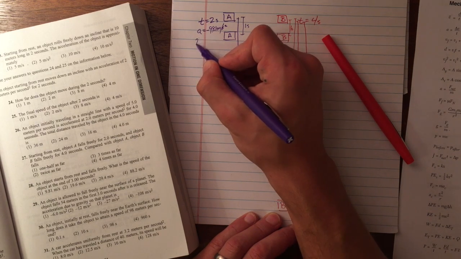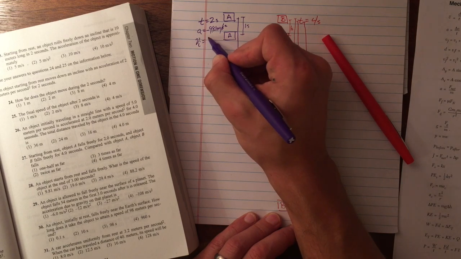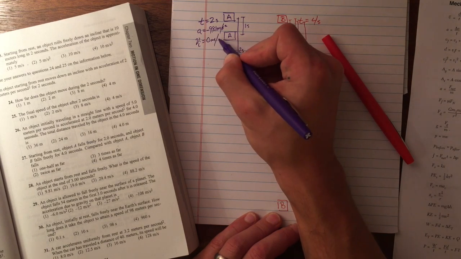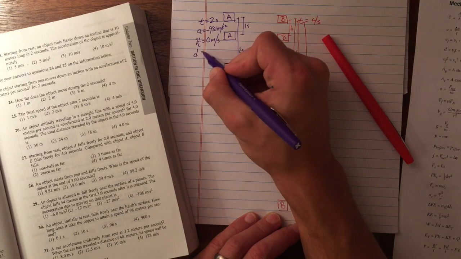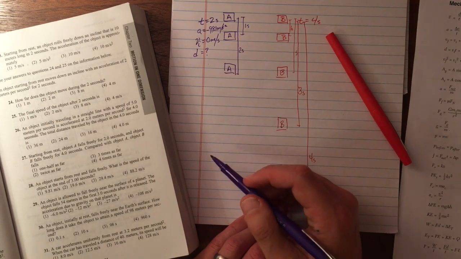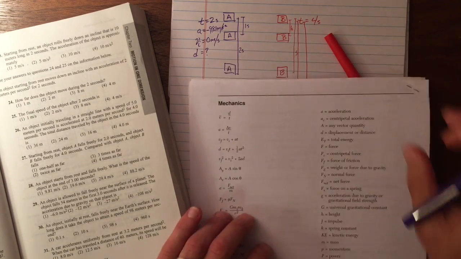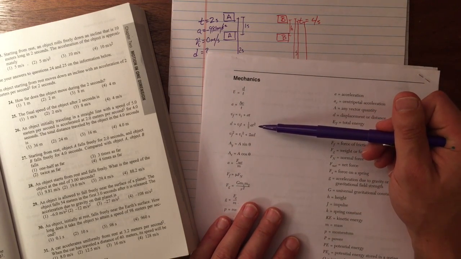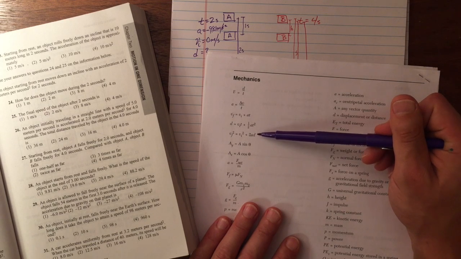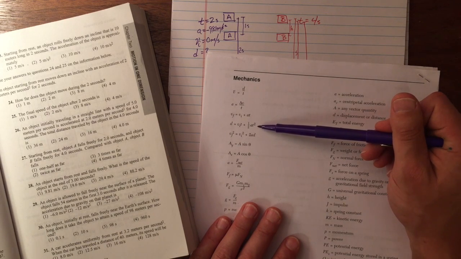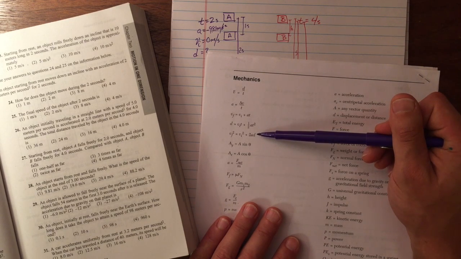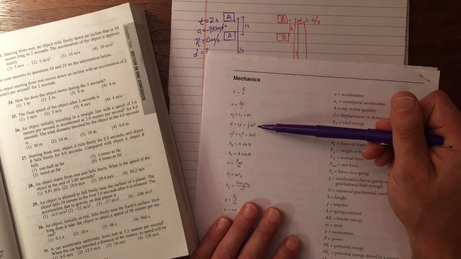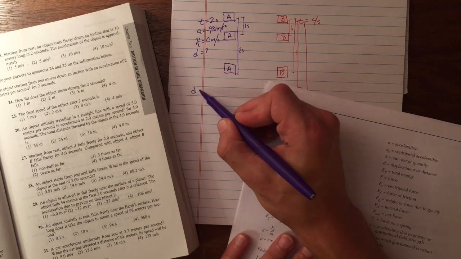We know that these were dropped from rest, so we have an initial velocity of 0 meters per second, and we want to know our distance. Well, the only equations with distance and acceleration are the fourth and fifth formulas. Since we don't have our final velocity, we're going to go with the fourth one, the distance equation.